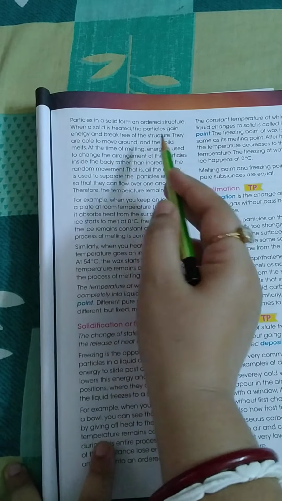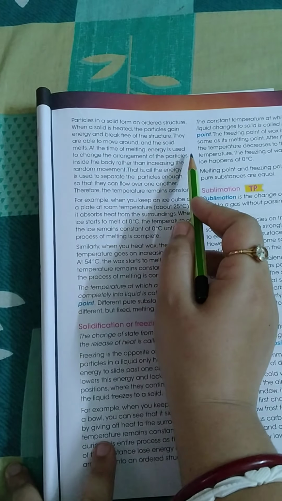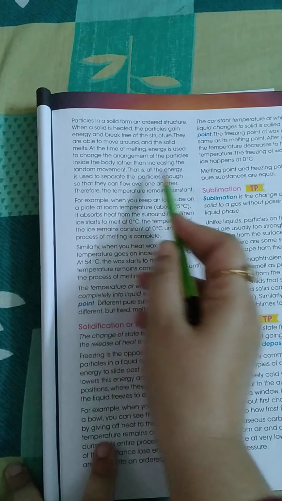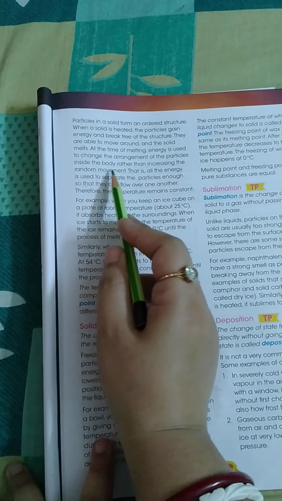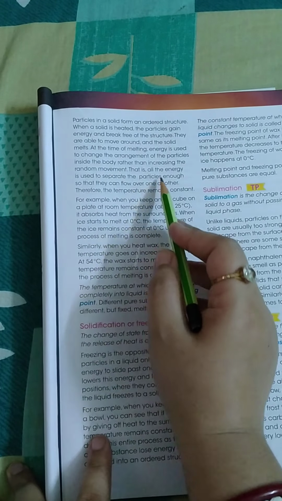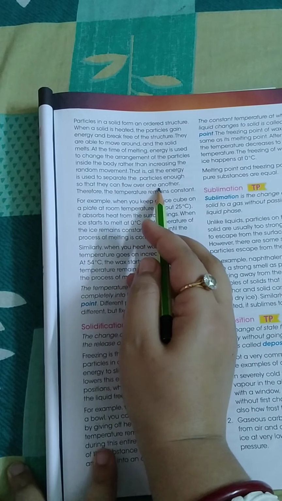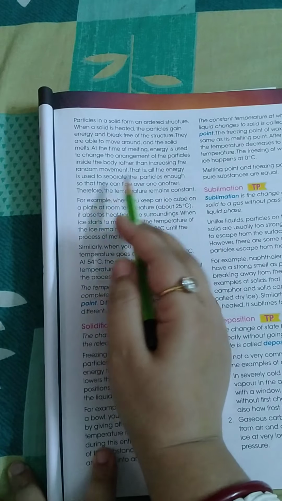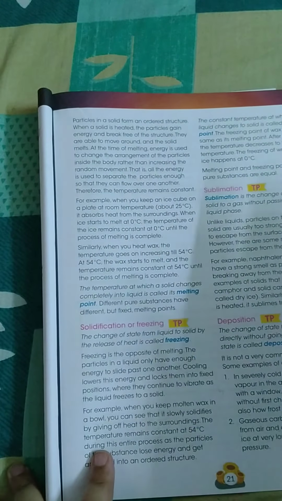At the time of melting, energy is used to change the arrangement of the particles inside the body, increasing the random movement. That is, all the energy is used to separate the particles enough so that they can flow over one another, so that they can spread easily.